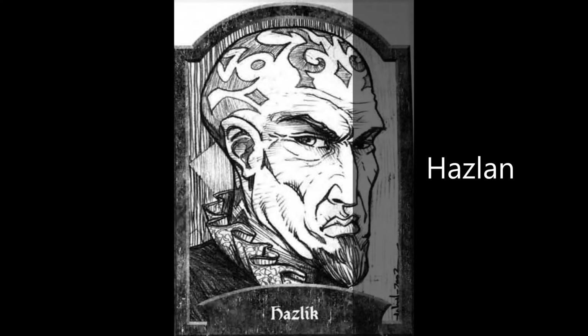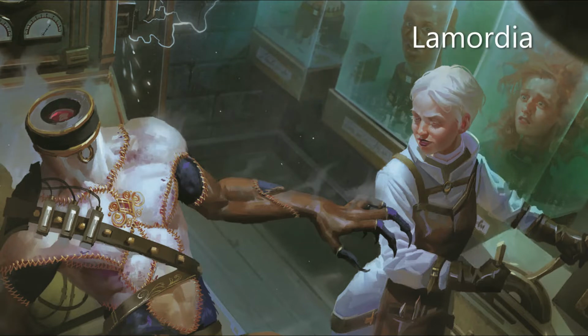That's also combined with an omnipresent surveillance state and a caste system where magic users are considered to be better than everybody else. There is the Frankenstein-inspired world of Lamortia. Lots of golems, everything's frozen. They twist the Frankenstein tale a little bit.